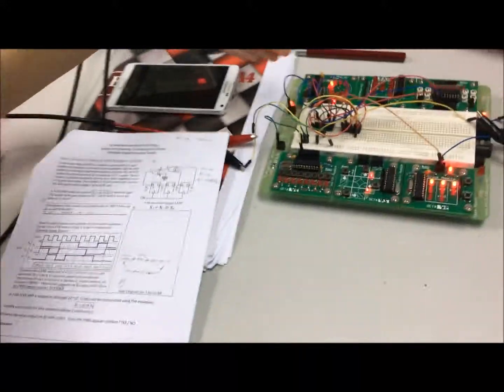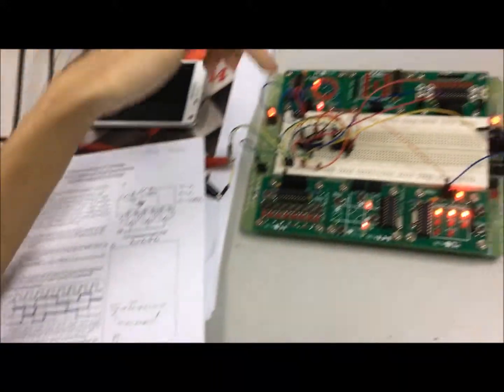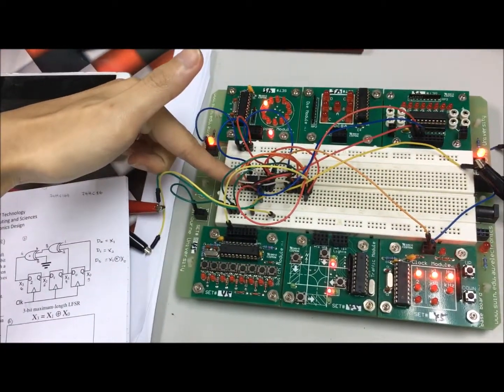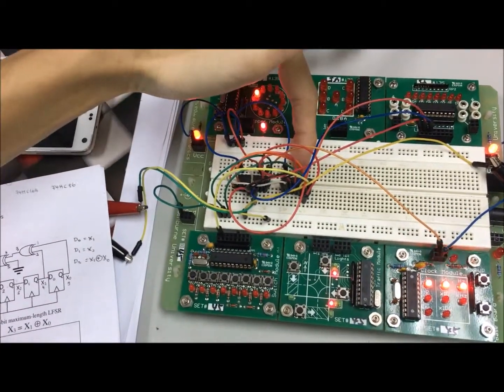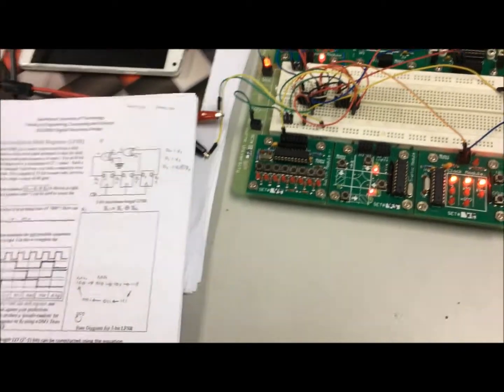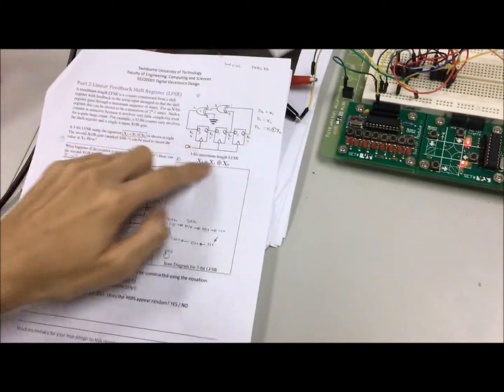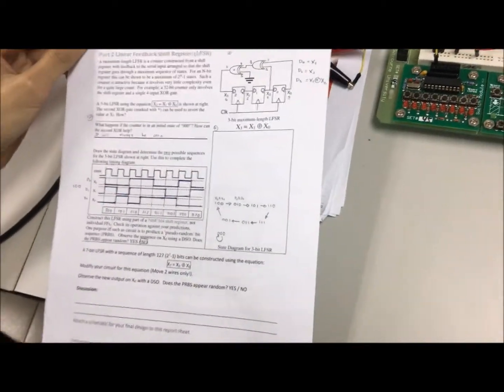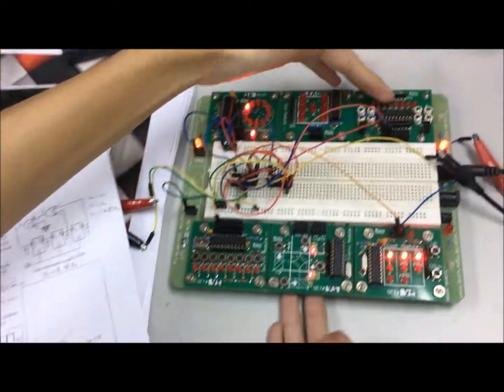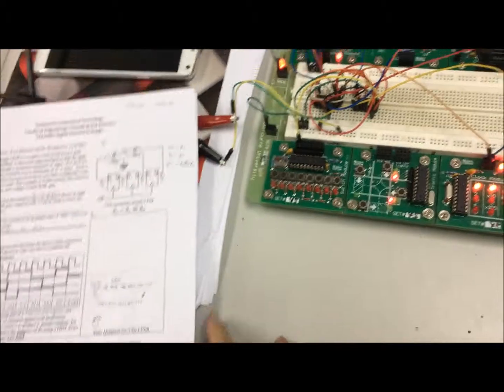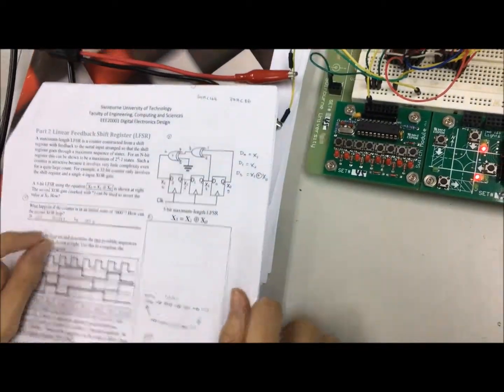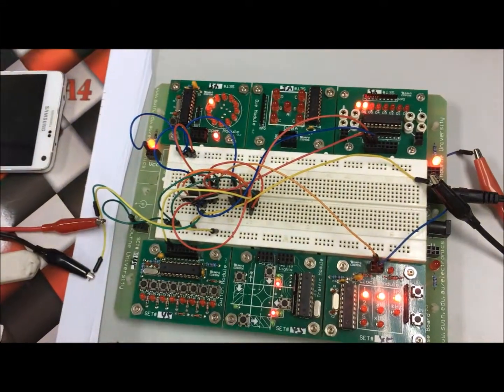Right here we have our circuit that we built. We have a 74HC164 shift register and a 74HC86, which is the XOR gate. We built this according to the schematics here. Right now you can see it has no output. So we have to force this to be a 1 in order for the output to go. Okay, so now you have an output.